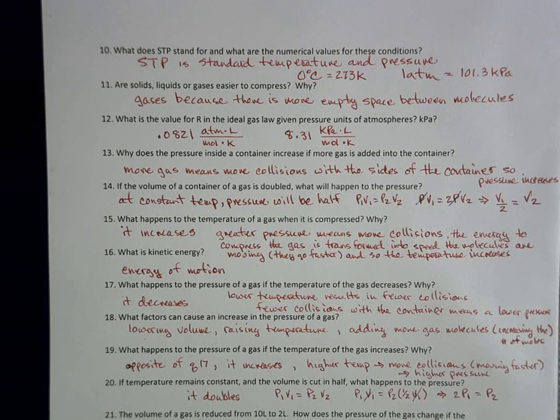15. What happens to the temperature of a gas when it is compressed? Okay, remember that temperature and pressure are directly related. So as one goes up, the other goes up. As one goes down, the other goes down. So if it is compressed, you're pressing, you're squeezing, pressure is higher, temperature is higher, it increases. Now why? Basically, greater pressure means more collisions. The energy that is used to compress the gas is transformed into the speed the molecules are moving. They go faster, more collisions, and therefore the temperature increases. What is kinetic energy? Energy of motion.